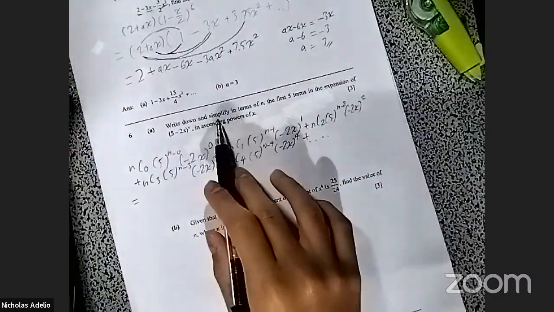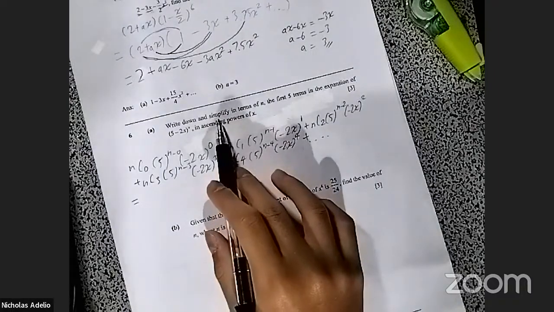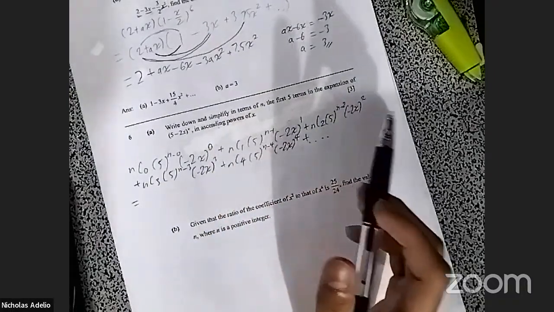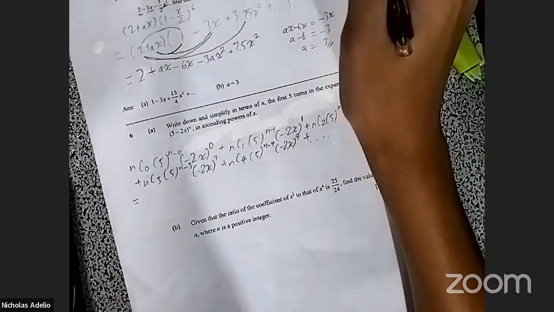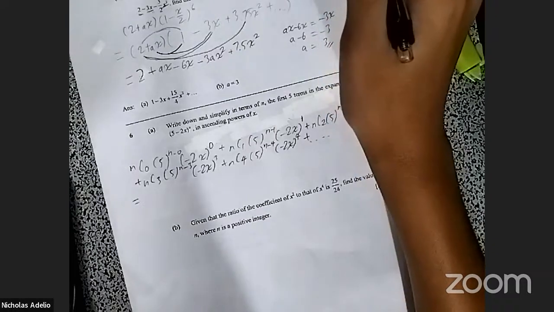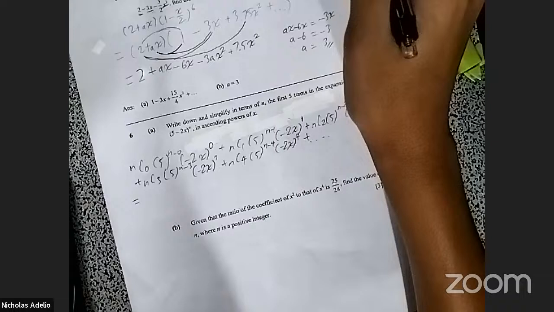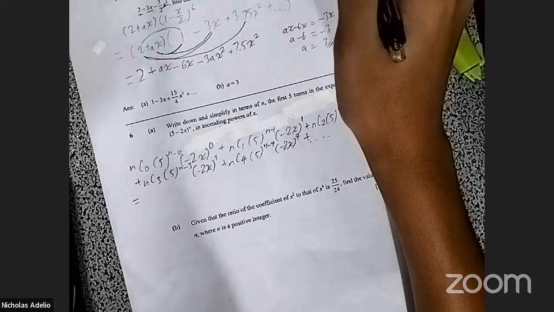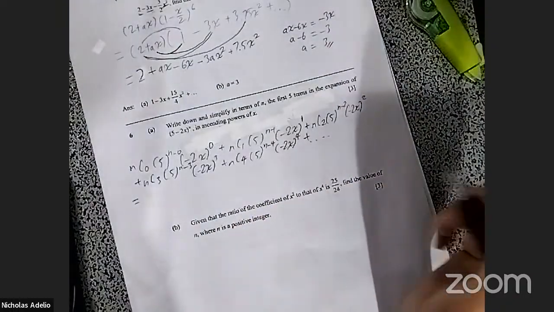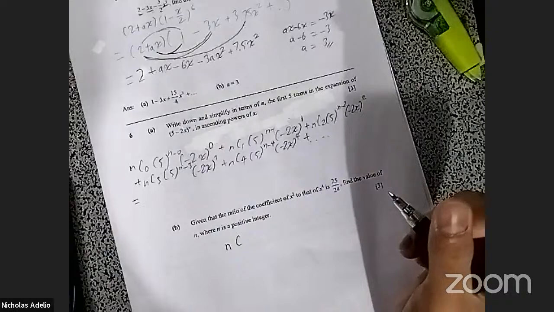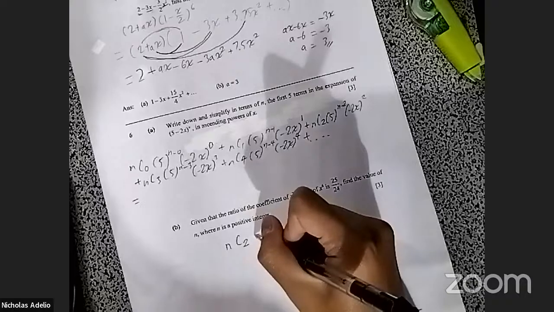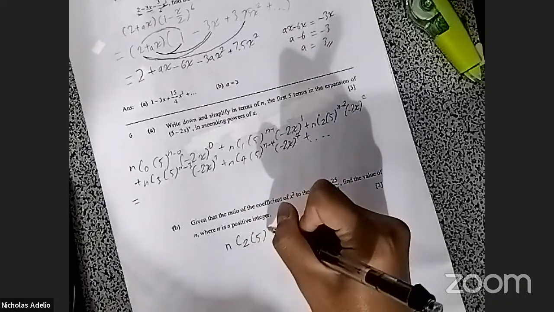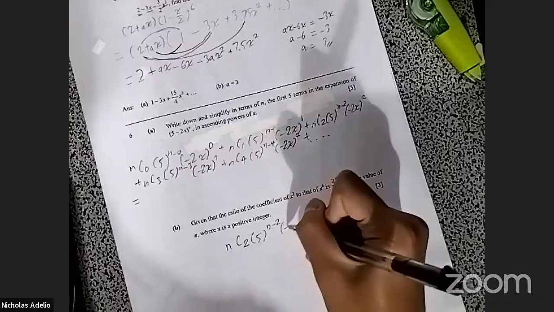Can we simplify? It is possible, but I want you to focus on B first, and then you can do whatever you want to A, because B is where they want you to focus. Given that the ratio of the coefficient of x squared to that of x to the 4 is 25 to 24, I want you to focus on that. The ratio of the coefficient of x squared, so that should be this one. Give me a minute, you do things first.